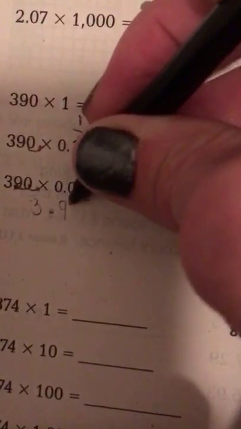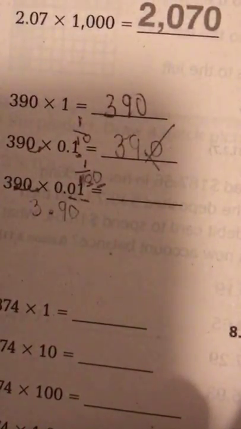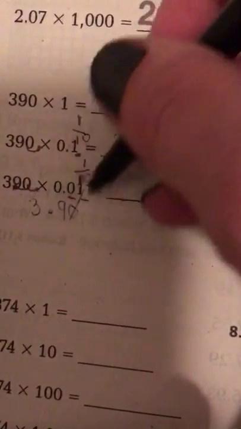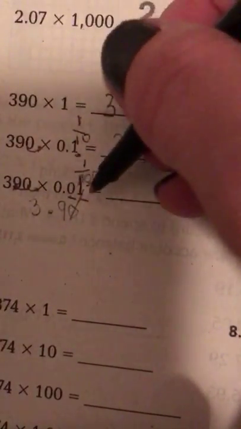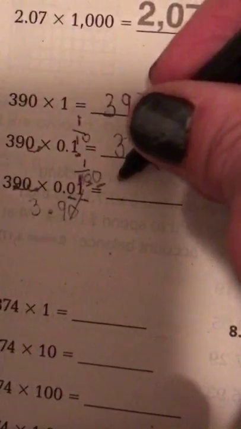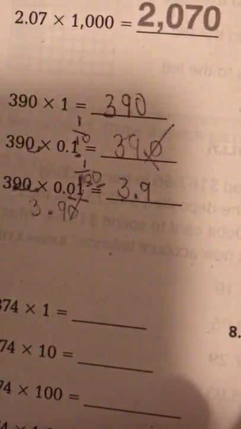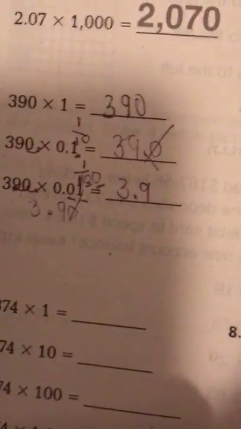So what we end up with is a number that looks kind of like this, but there's one thing that I need to do to fix it up. And again, that is that I need to drop the decimal. If I have a decimal at the end of my number, I can get rid of it. 90 hundredths is equivalent to 9 tenths. So just drop it. Boom, you got this little bad boy right there. 3 and 9 tenths.